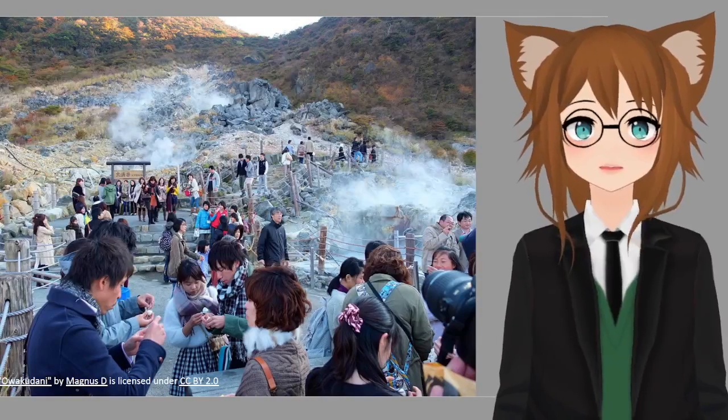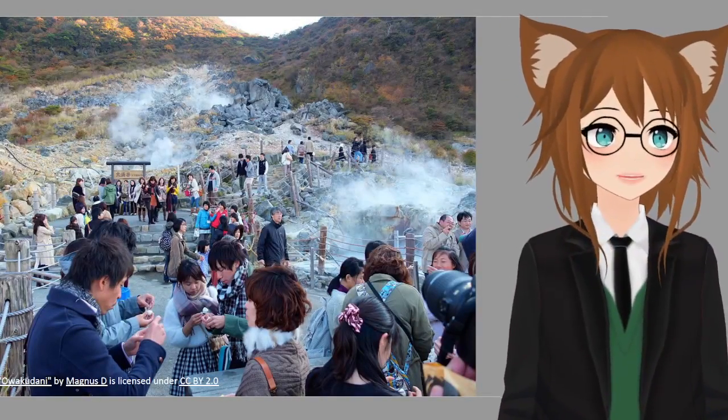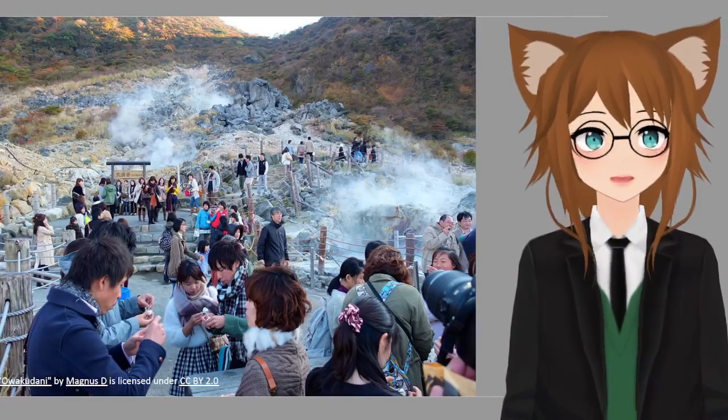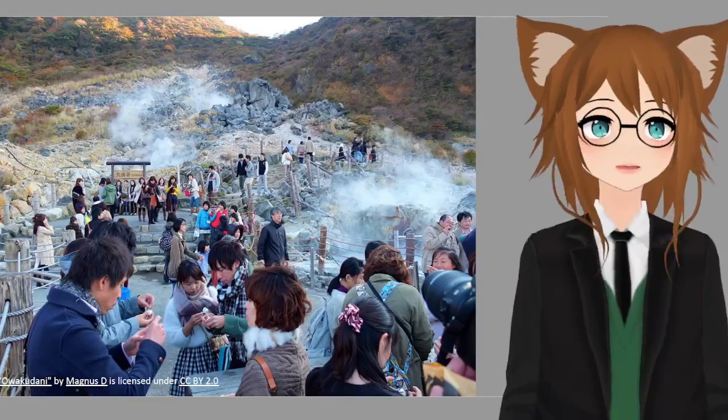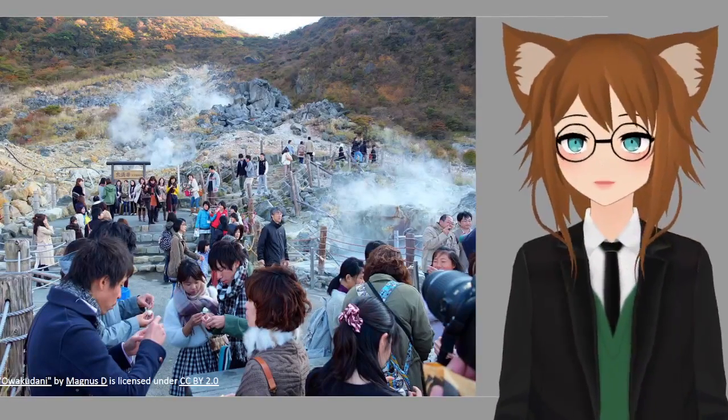Here you can purchase eggs. So you see all these people standing there eating eggs, and you might be like, why? Why is everyone eating eggs? You went to these volcanic vents, and then everybody's standing around eating eggs? Like, why is that happening?